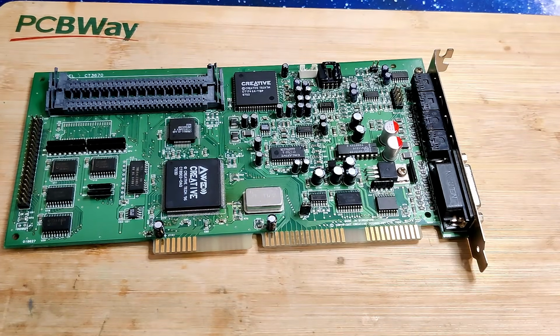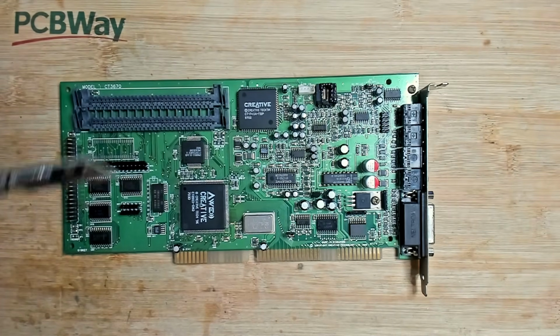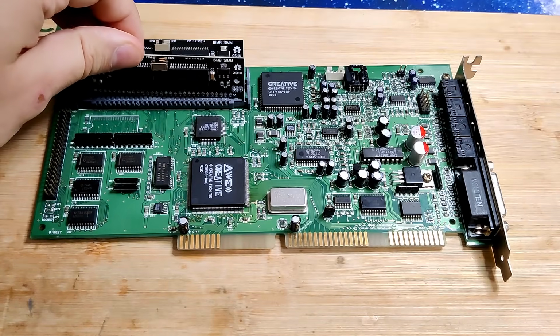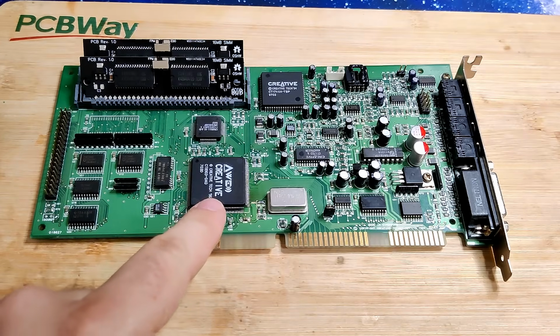This card was already featured twice on my channel. This card also has SIMM sockets, so you can install two SIMM modules and get access again to 28 megabytes. And this card even has an AWE chip on it.